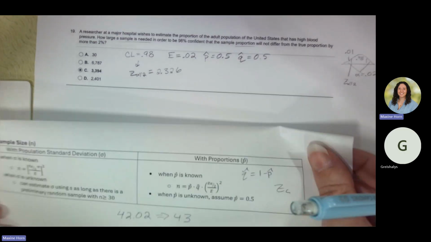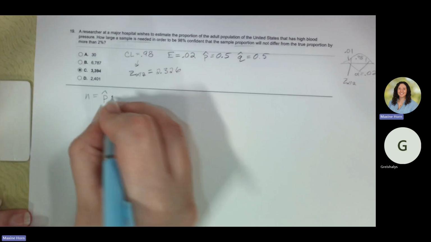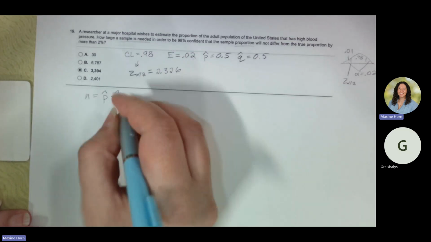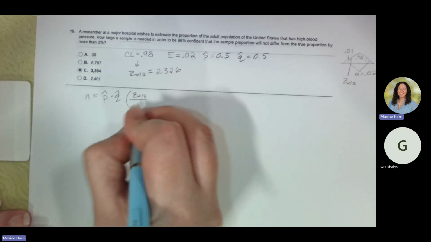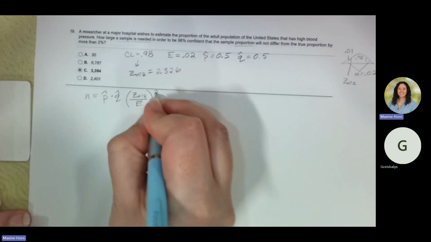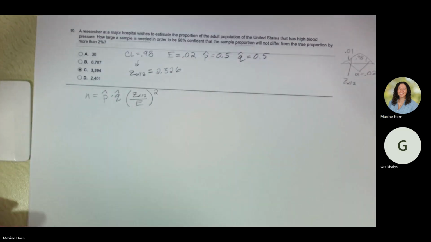All right, so now that I have that, now I'm going to plug it into my formula, right? So here's my formula. I'm going to copy it down on the paper. Okay, so we have n equals p hat times q hat times z alpha halves over our margin of error squared. Okay.